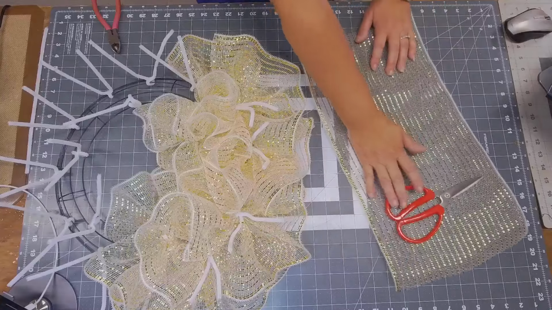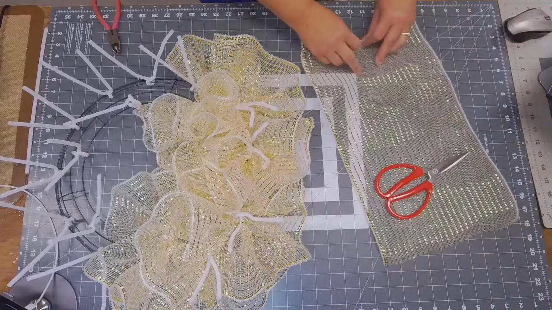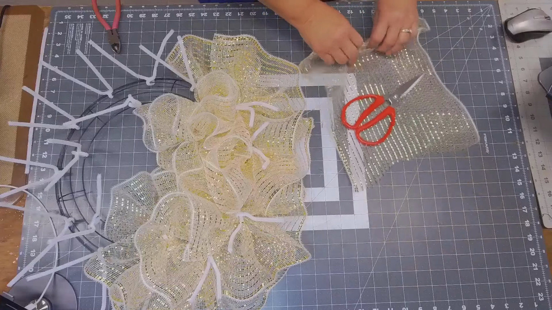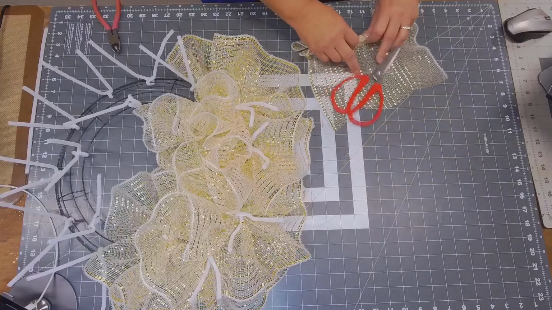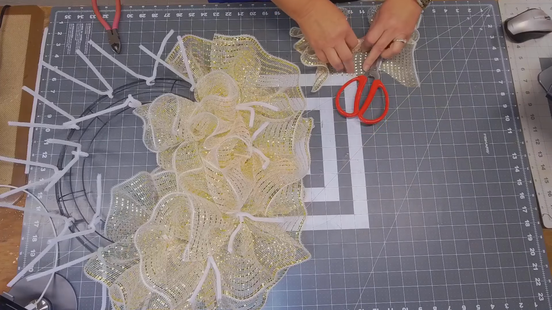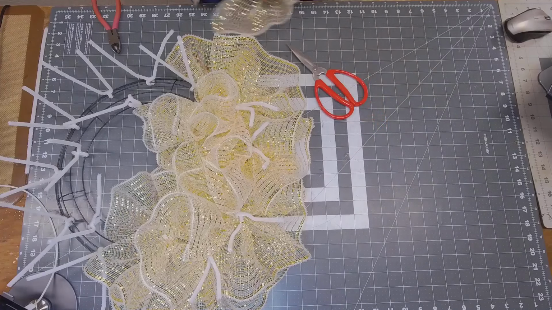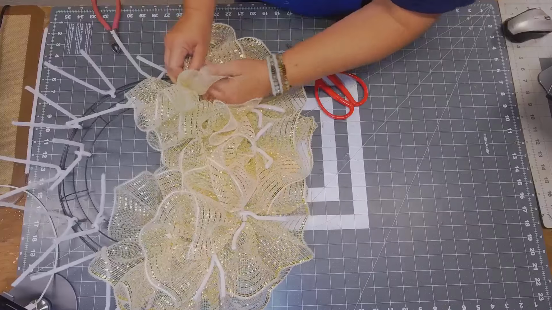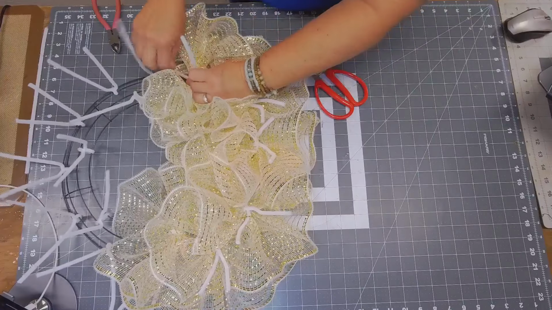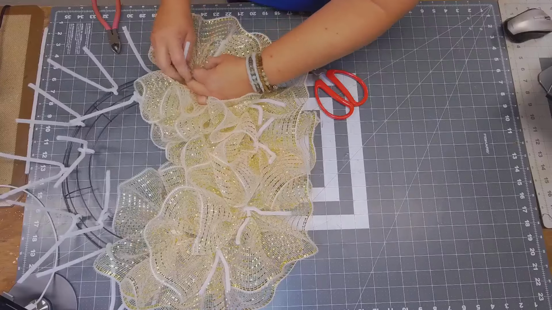So I am curious, based on the sign that I showed you at the beginning, what color combinations would you do for this particular design? I'll show you the sign again.